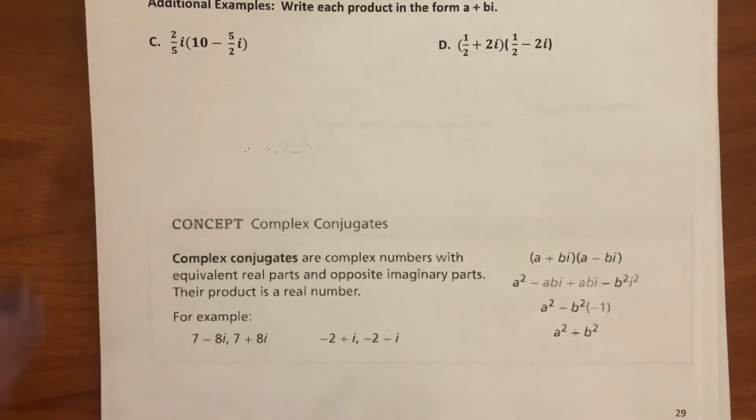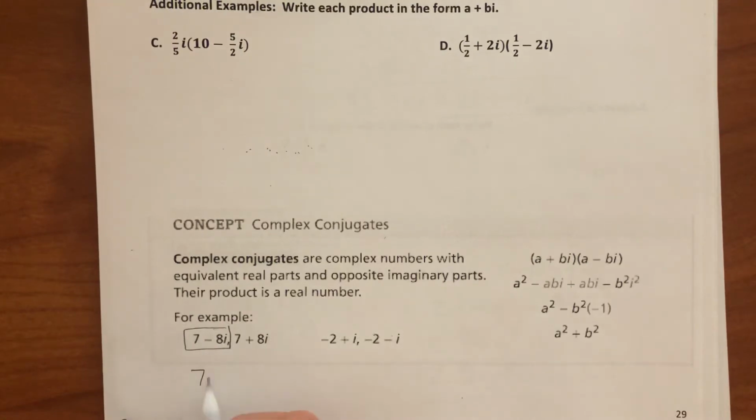Okay, so we're gonna start down here where it says complex conjugates. So when you're dividing, you have to multiply by what is called a conjugate. So a conjugate is, say I was given 7 minus 8i to start with. The conjugate would be 7 plus 8i.